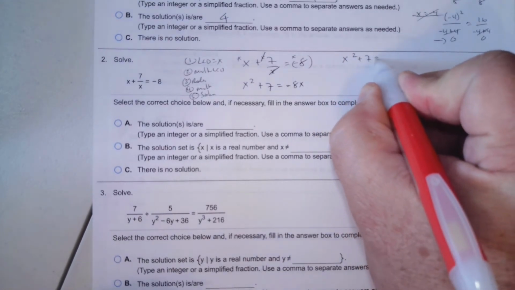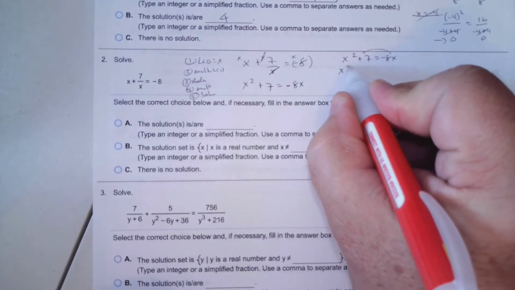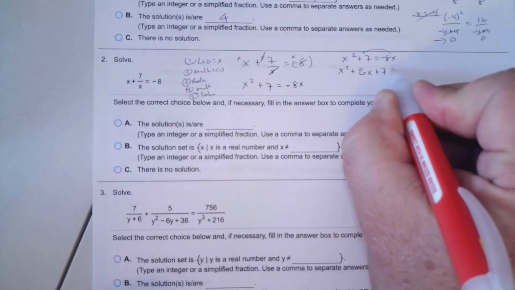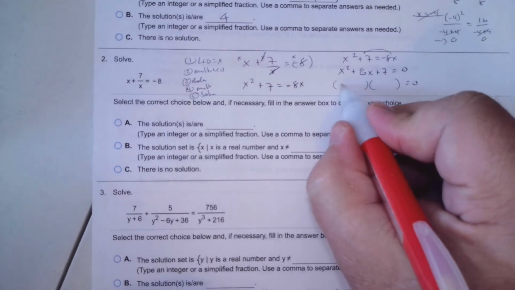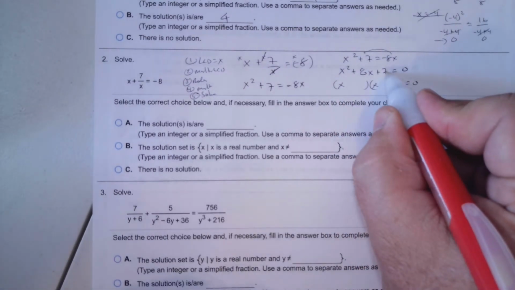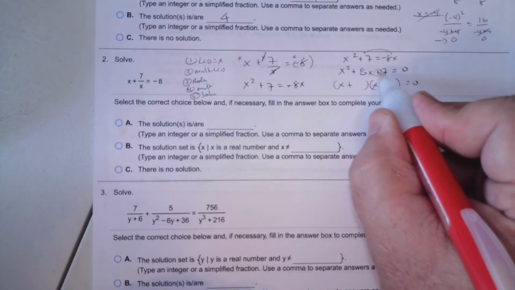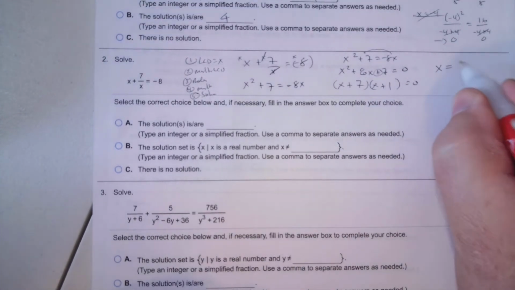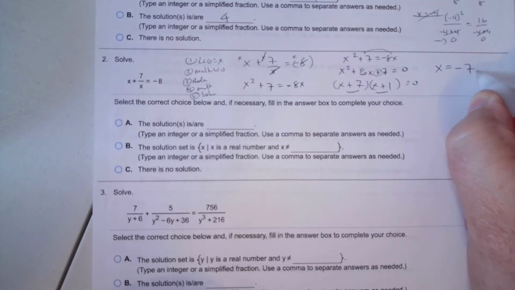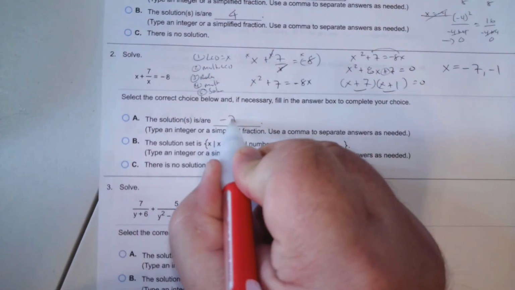X squared plus 7 equals negative 8x. It has to be equal to 0, so we have to add 8x to both sides. So x squared plus 8x plus 7. Both the signs are the same, they're both positive. What times what is 7, and when we add them, we get 8? 7 and 1. So therefore, my solutions are negative 7 and negative 1.